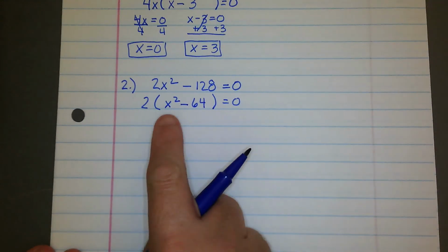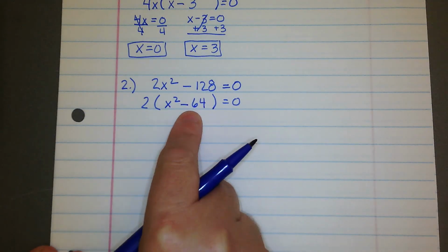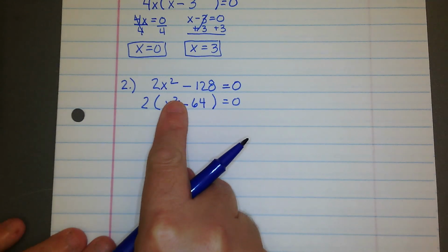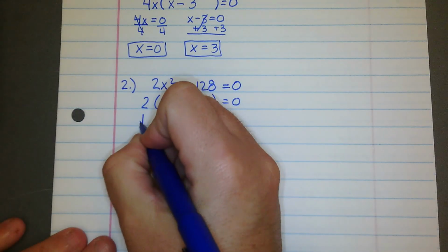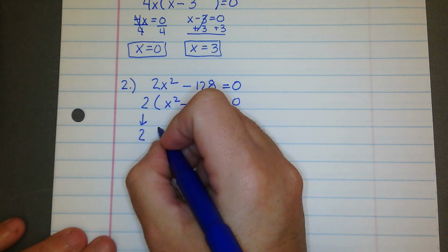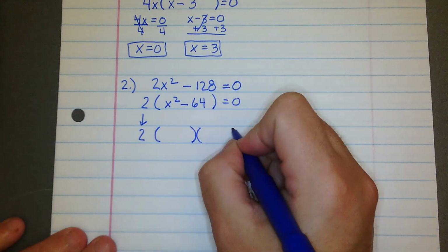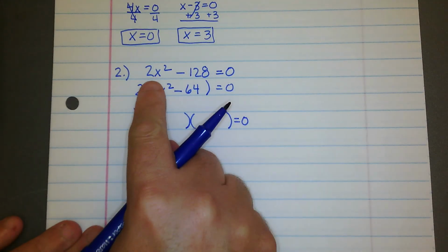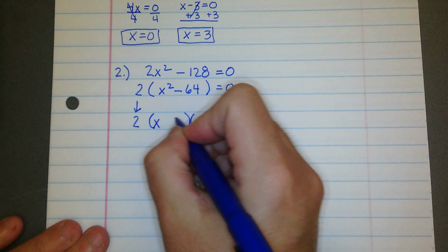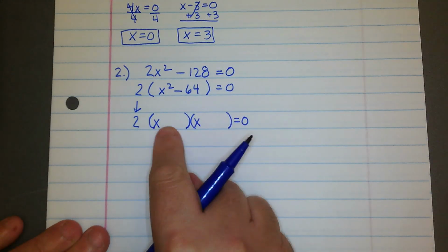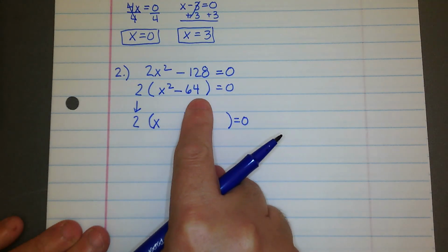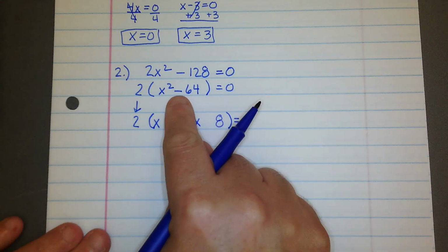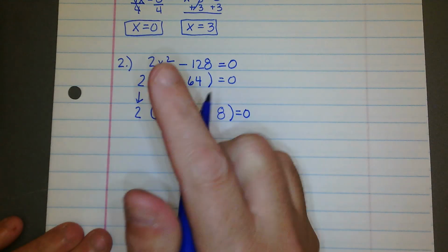Uh-oh. You see it there? I do. There's a sniper hanging out. This is a difference of two perfect squares hidden in this problem. So we're going to bring our 2 down. We're going to take out 2 parentheses here. Don't forget the equal 0 because it's still an equation. Split your x into x and x for x squared. Split it up. Square root of 64 is 8. And to get a negative, we need a positive and a negative when you're multiplying.